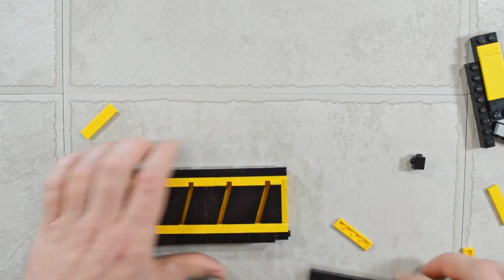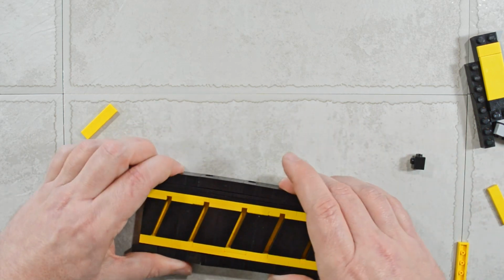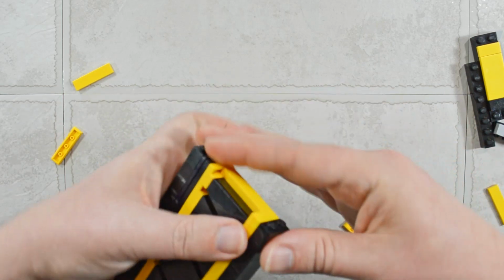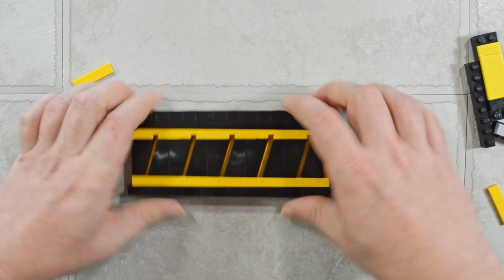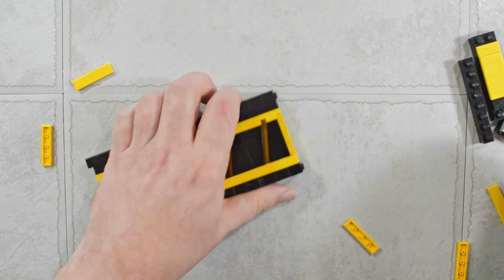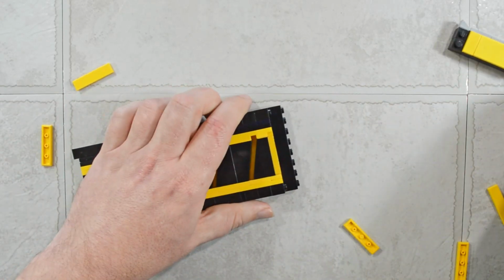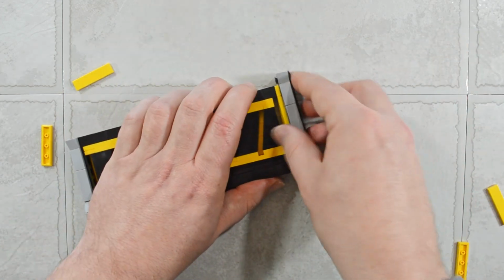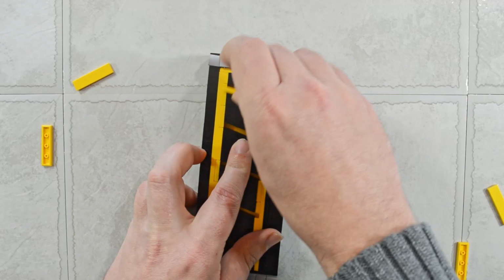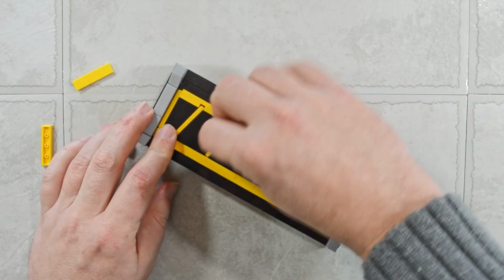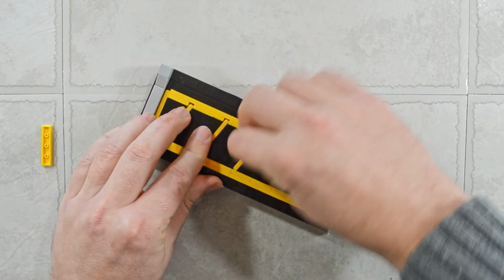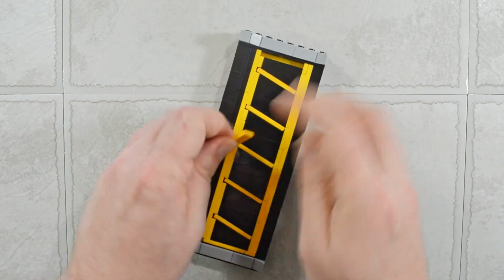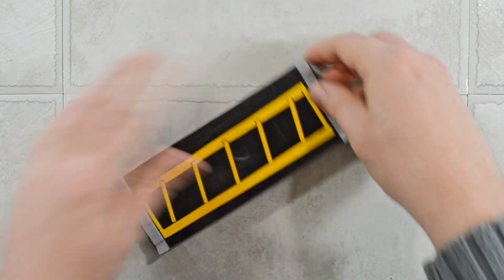Get this on. This brick popped out. So this is a really tight fit. I mean, it's a perfect fit for that, okay? And then our top piece and our bottom piece, and slot our tiles in, and there we have our crosswalk.